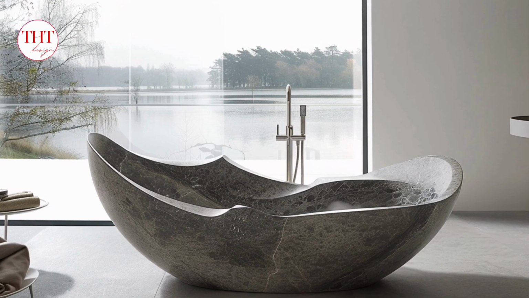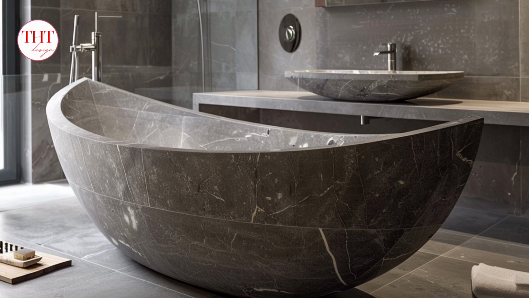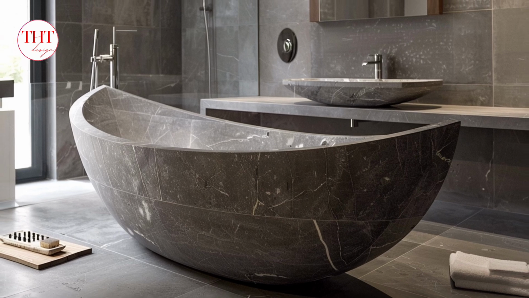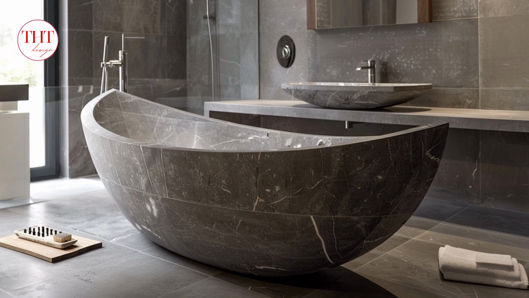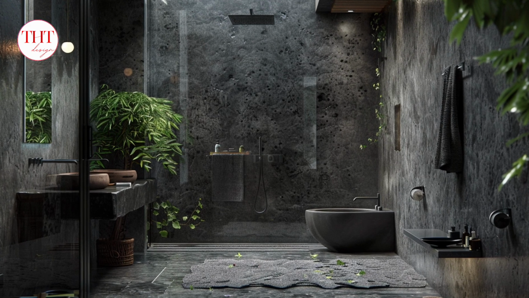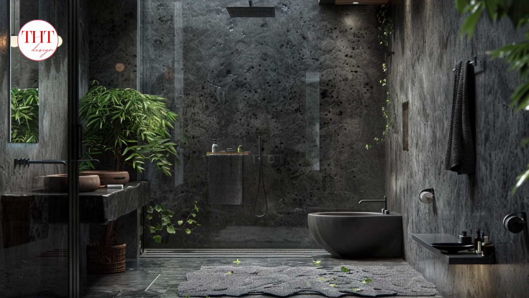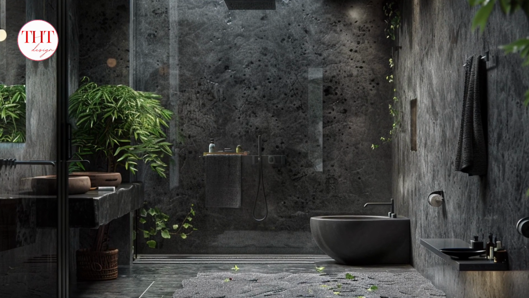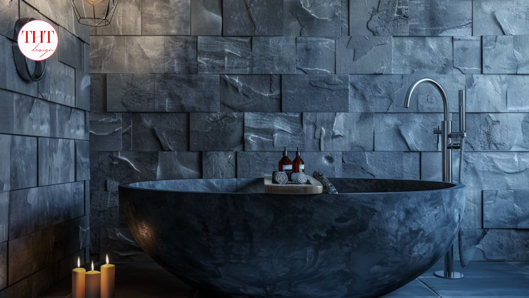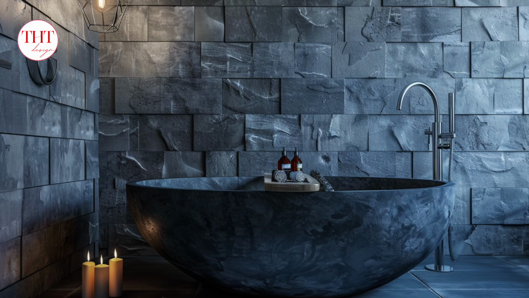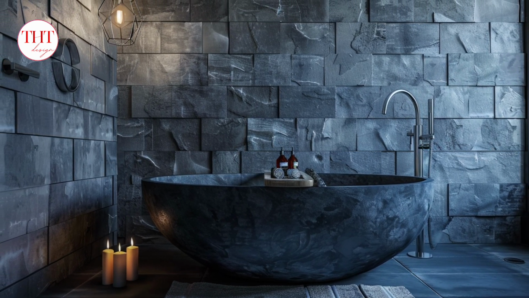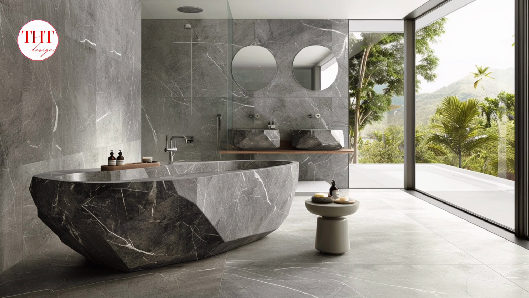3. Existing elements. Consider the existing elements in your bathroom, such as flooring, if not replacing, and trim. Ensure the gray stone you choose complements these elements for a cohesive look. Design and material selection. 1. Gray stone selection. Explore different types of gray stone for your walls and floor. Consider factors like color variations, texture, durability, and budget. Options include granite, soapstone, or quartz in various shades of gray.